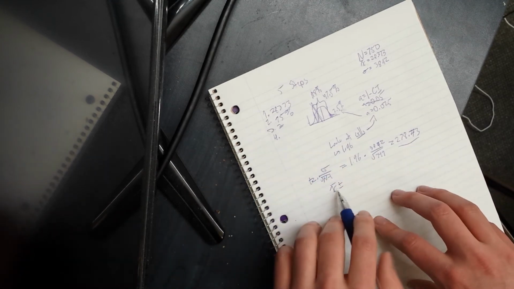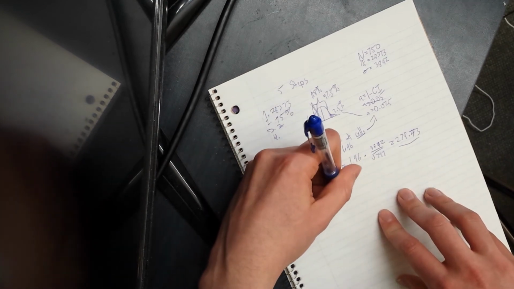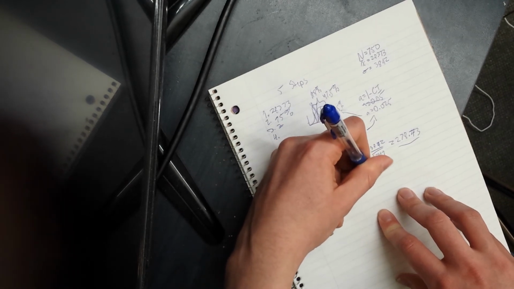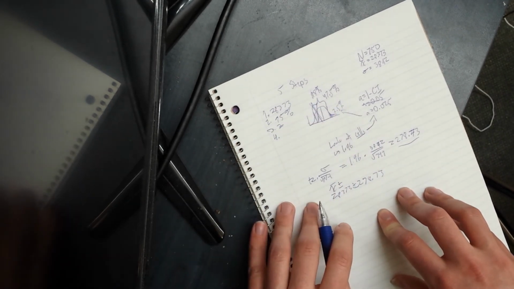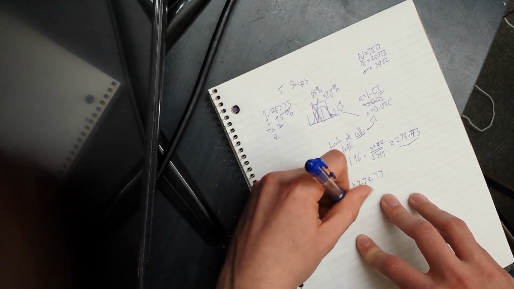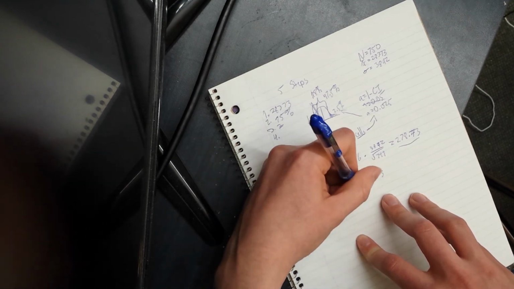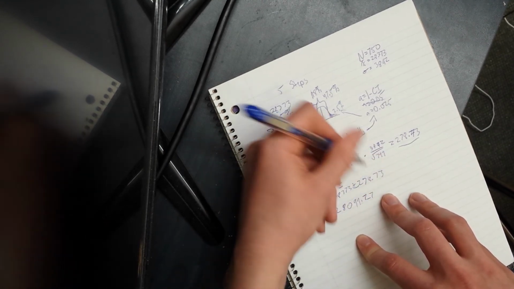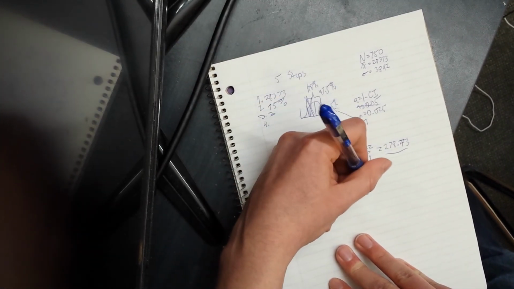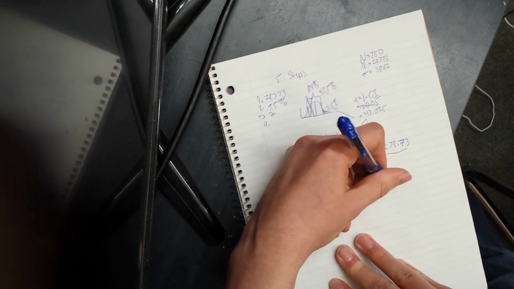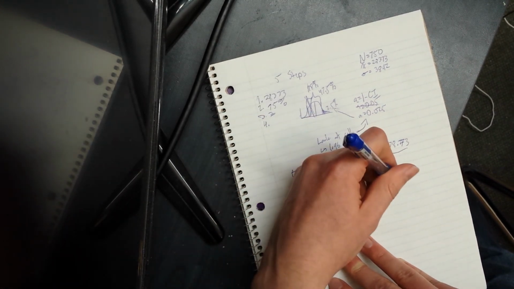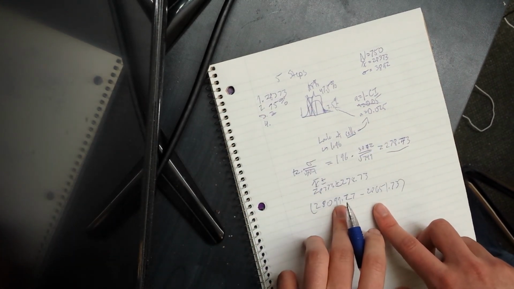So again, if we do the math, if we take our x bar, which is 28,373, plus or minus 278.73, then we come up with the range 28,094.27 to 28,651.73. So that is the range of our confidence interval. That's what we're looking at. Hope this helps.